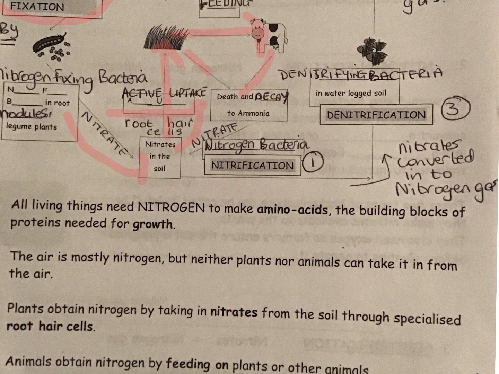Once the plants take up this nitrate, the animals feed on that, and through death and decay they break down their body masses into ammonia compounds. This ammonia compound is then, by the second stage, taken up by nitrogen bacteria, which we call nitrification.